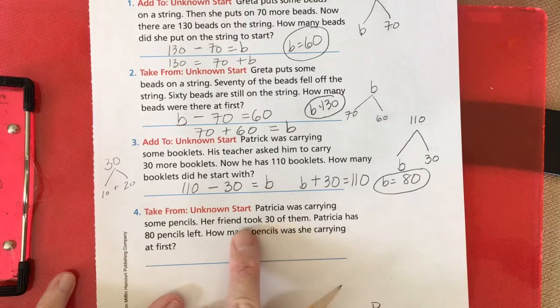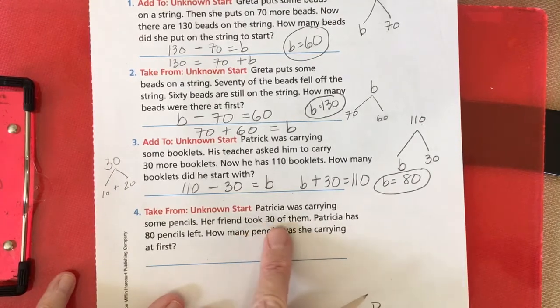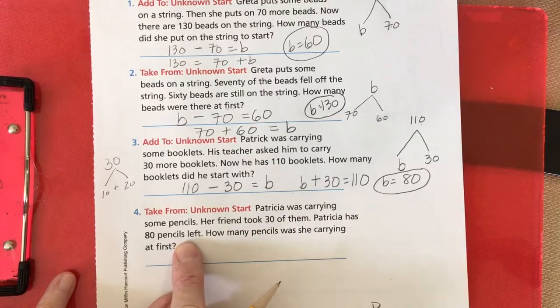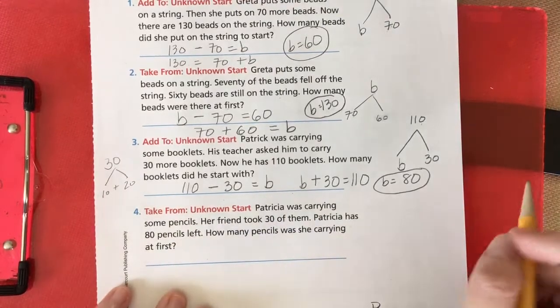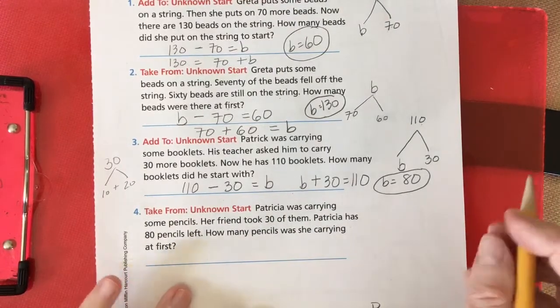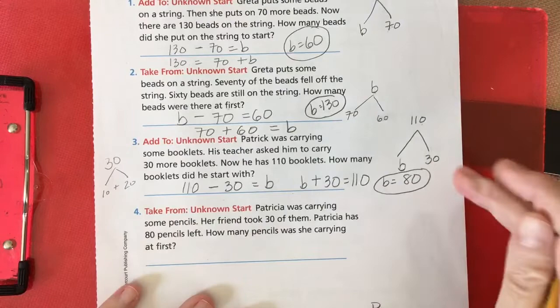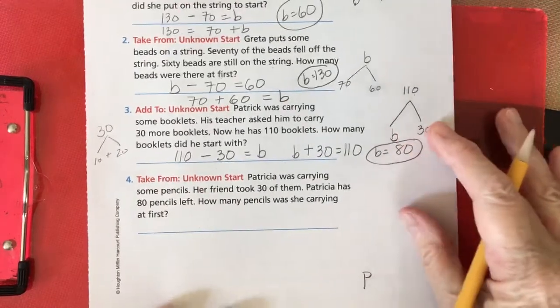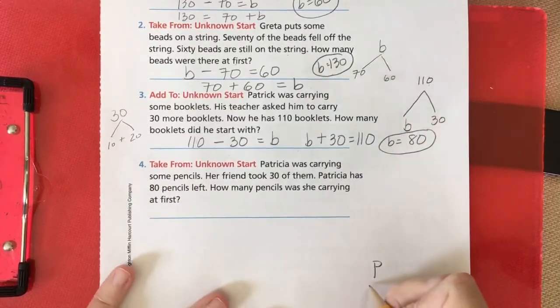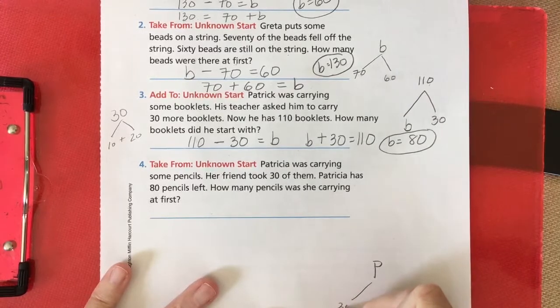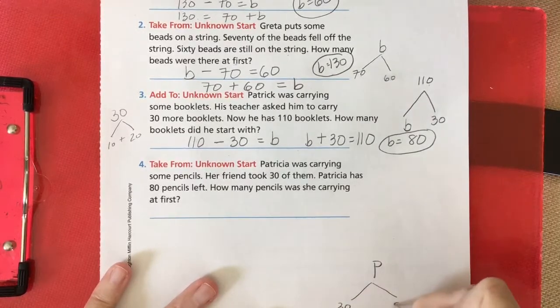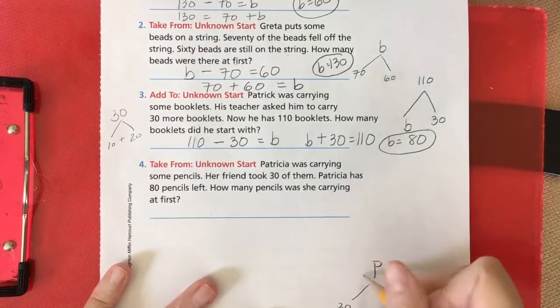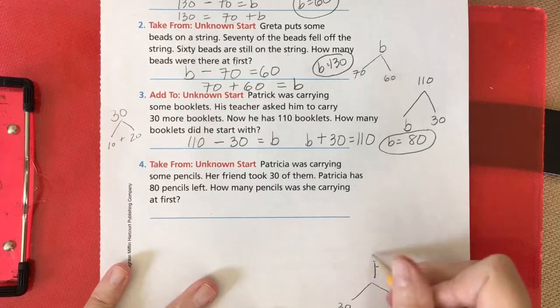That means if you're taking away, that's a subtraction. Patricia has 80 pencils left. So she had a certain number. We don't know. Her friend came over and took 30 of them. That left her with 80. So we don't know what she started with.